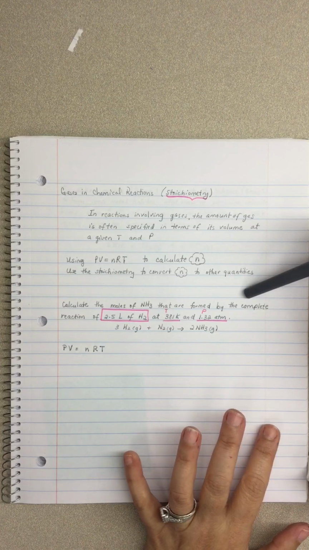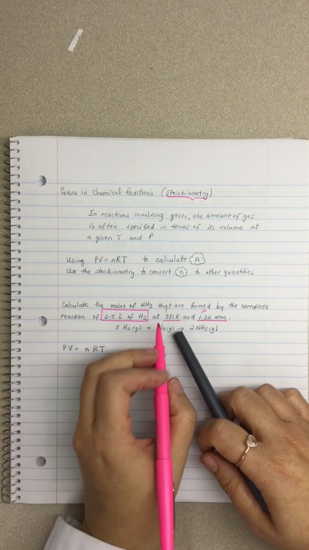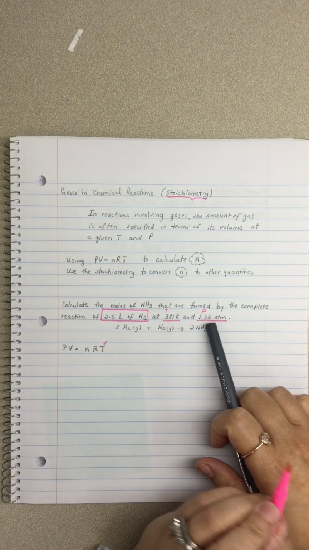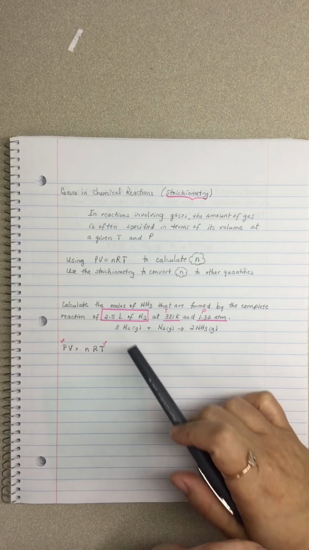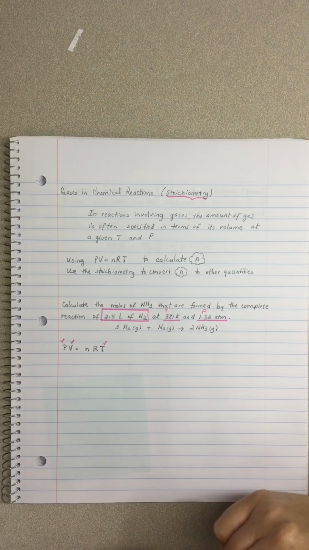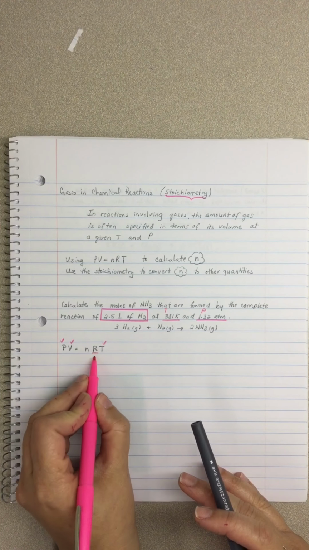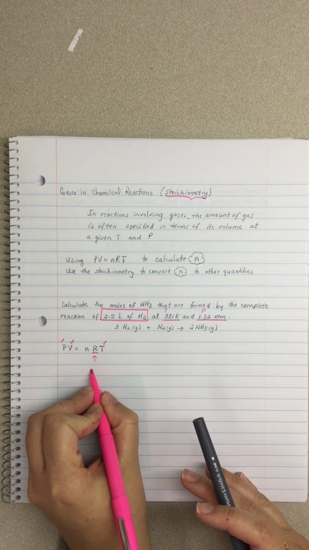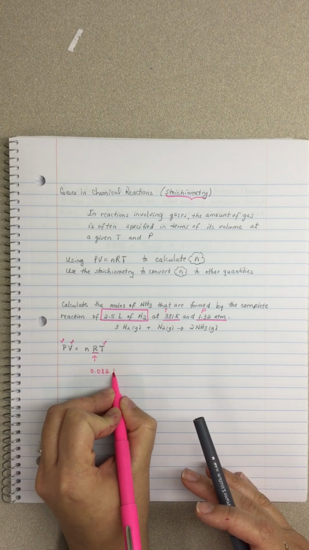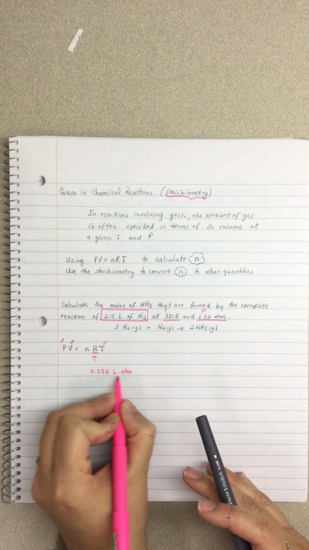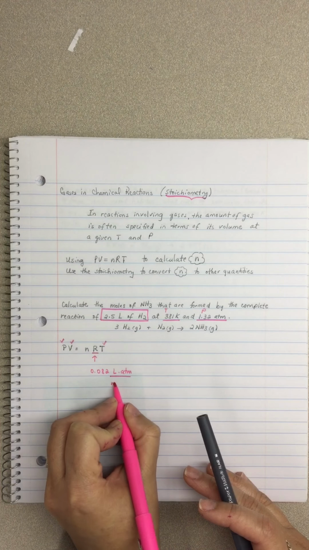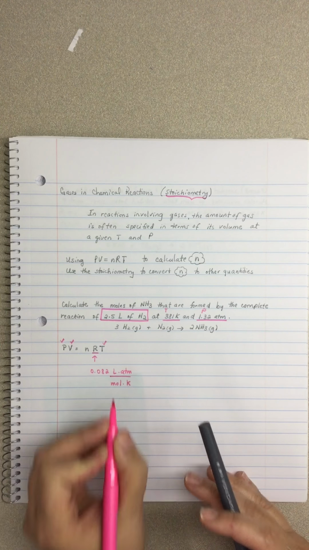Checking your numbers here, you have a value for temperature, a value for pressure, and a value for volume. That's all you have. Your constant is always the same number, 0.082 liters times atmosphere over mole times Kelvin.